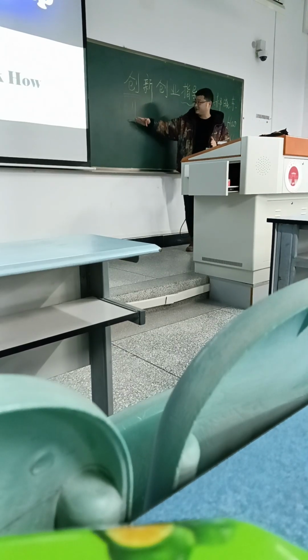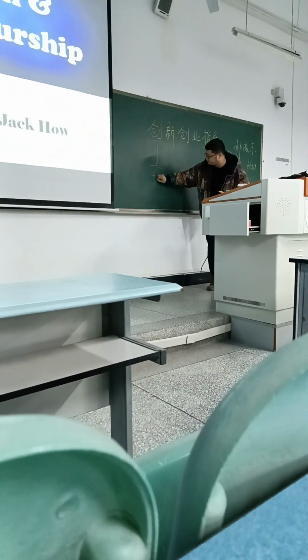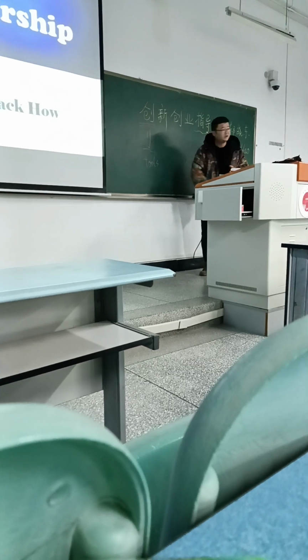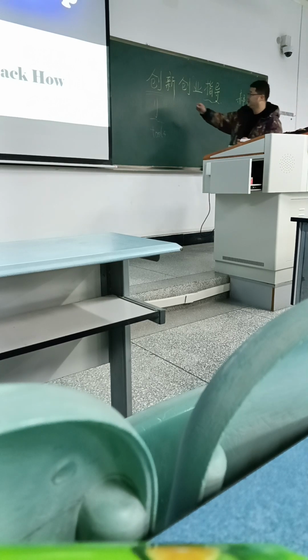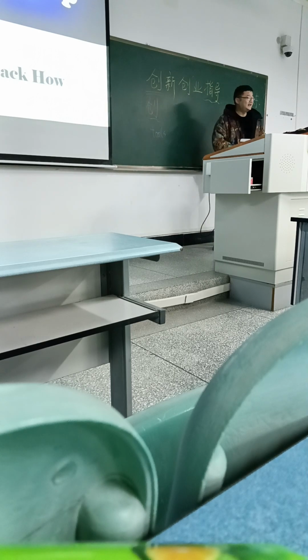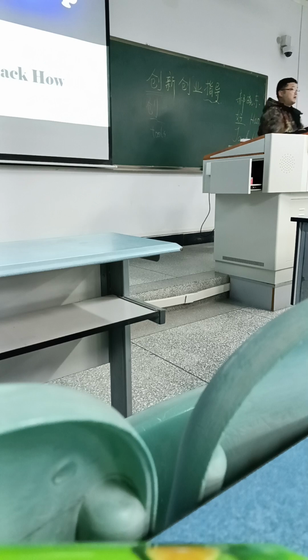创 here means that we will use some kind of tools, working tools. So it has something to do with work. It means we need to build something out of nowhere and use the tools to break new rules.